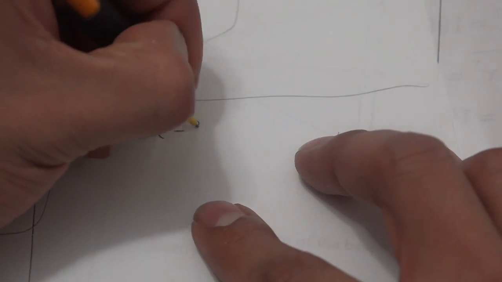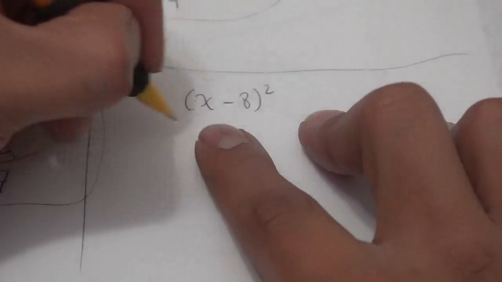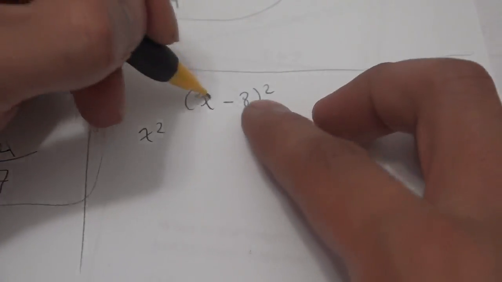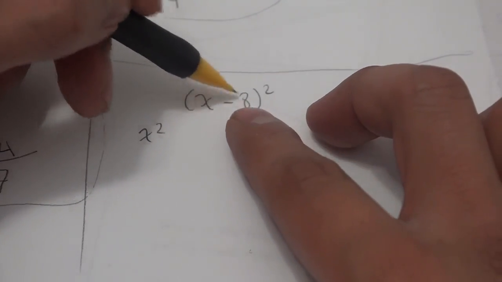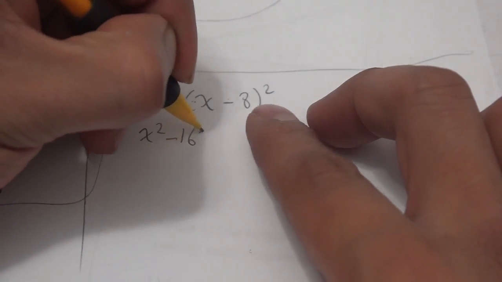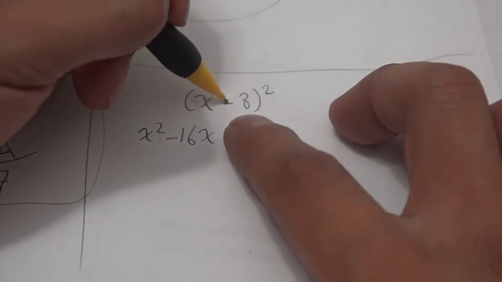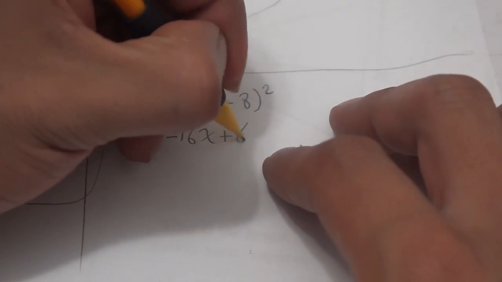(x - 8) squared. So let's see. Square the first term. Multiply the insides and double it. Negative 8 times x is negative 8x. Double that, negative 16x. Then square the second term. Negative 8 squared is positive 64.